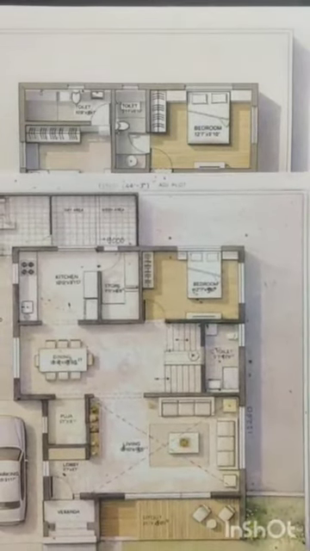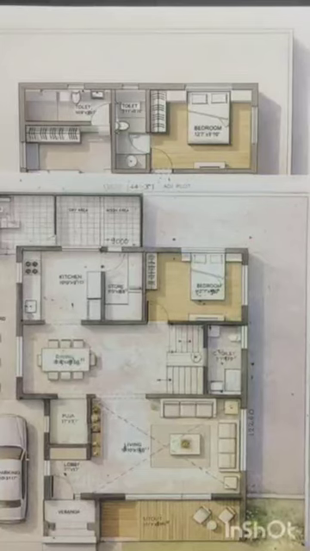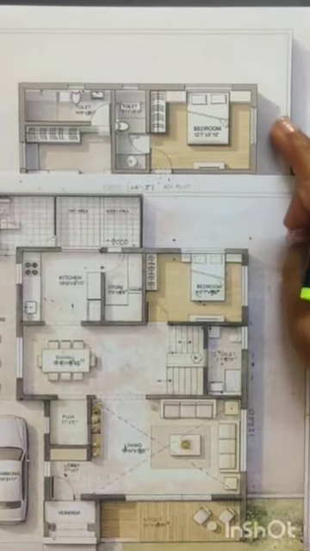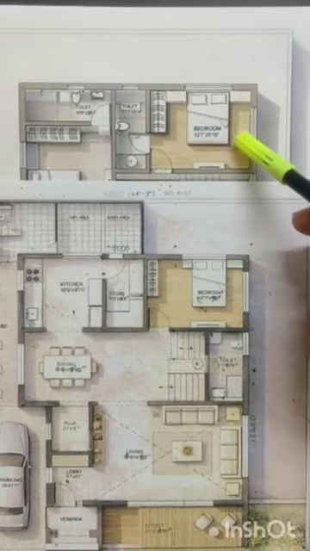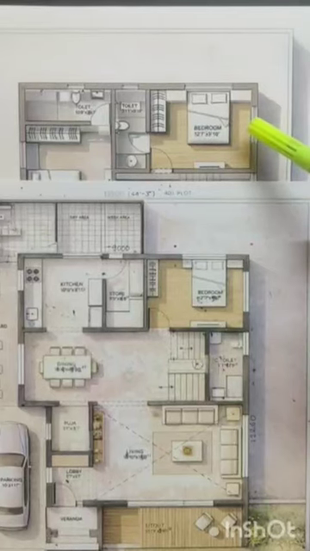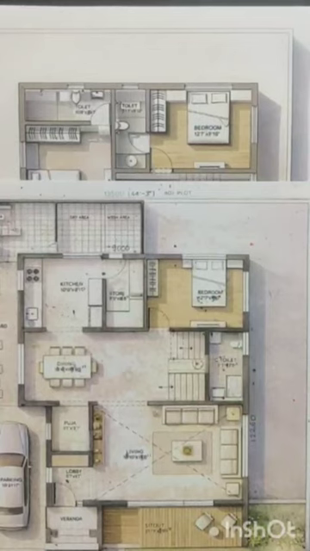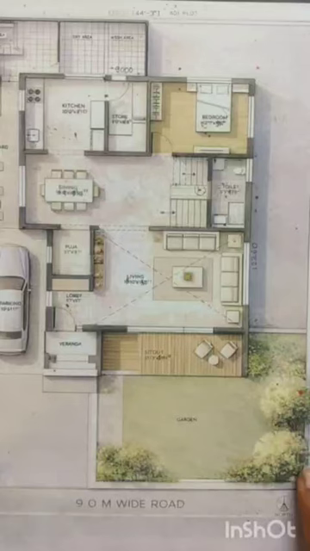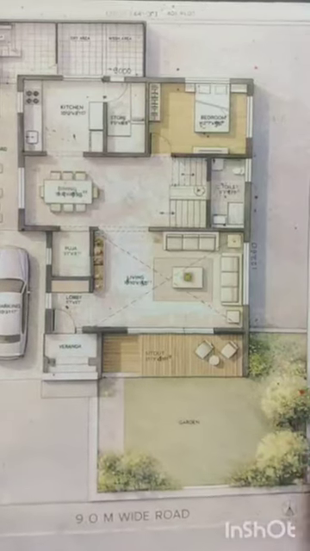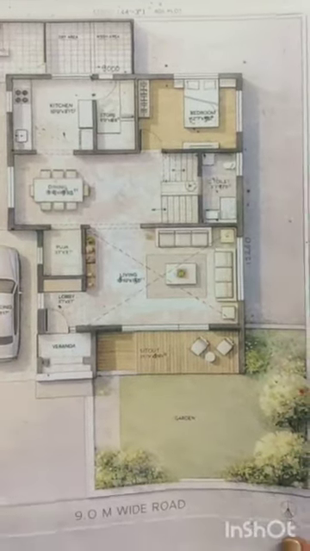If I place the first floor plan exactly aligned with the ground floor, you will get to know how my bedrooms occupy space exactly above the ground floor bedroom. So this becomes easy for the RCC designer to design, and we also cut down the cost. Now let me show you the 3D view that we made of this bungalow.